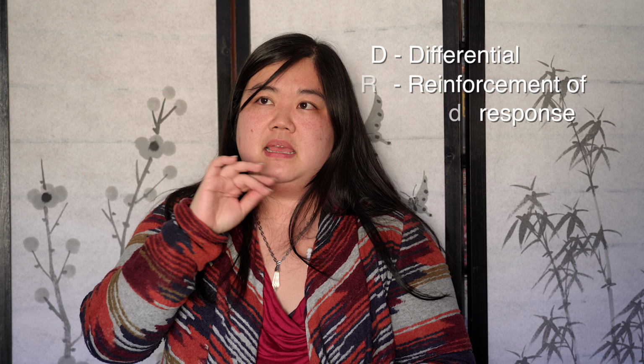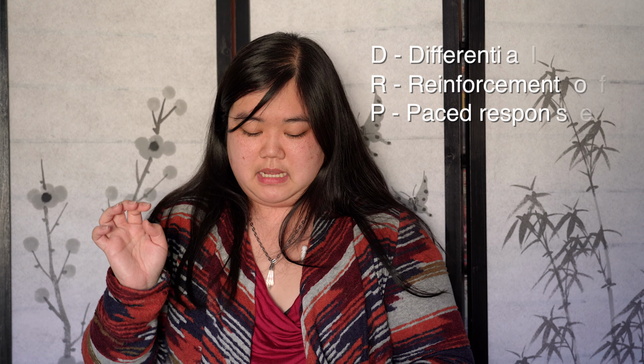The last one is a DRP, which whenever I see it, I always think it's derpy. But a DRP is a differential reinforcement of pace responding. So that is when you are reinforced based on a certain amount of time between each response. The best way I can describe it is if a kid knows how to brush their teeth, you don't want them doing that 5 times a day, right? You want them to pace it. If they're going to change their clothes, they're only going to do that 2 or 3 times a day if needed, right?